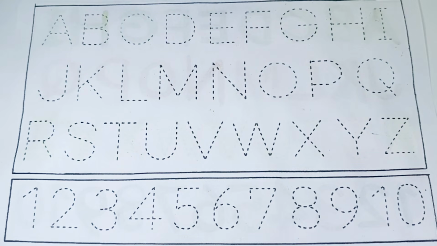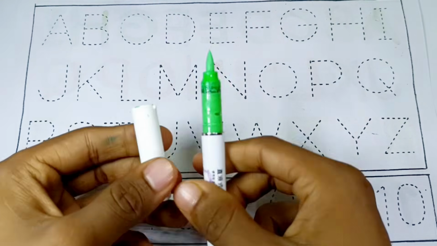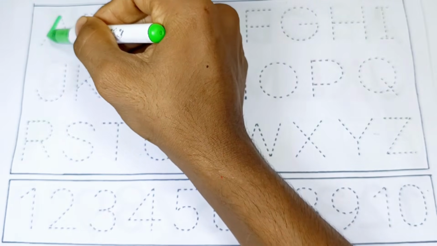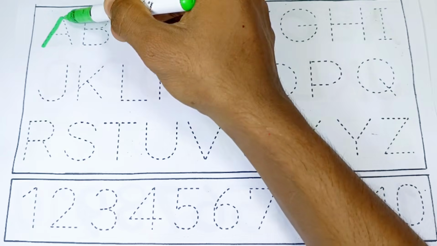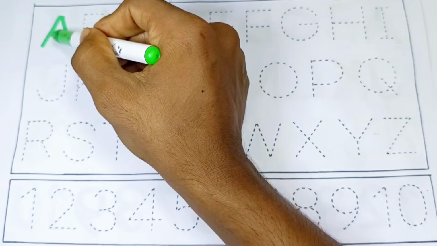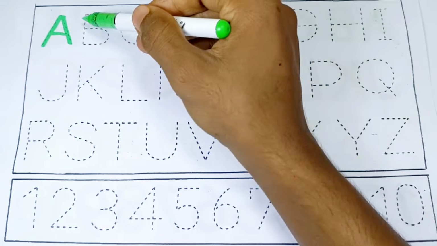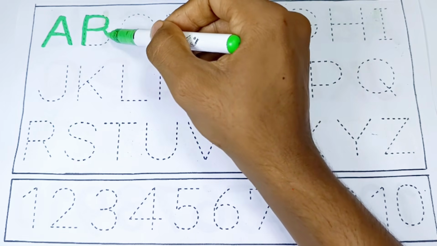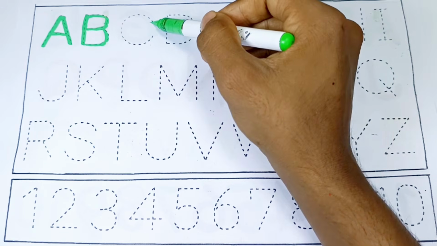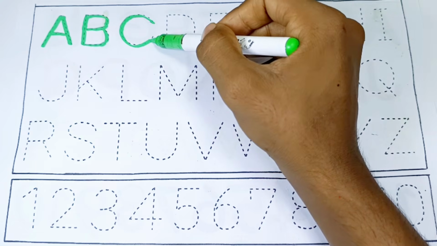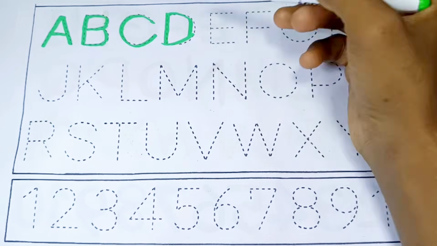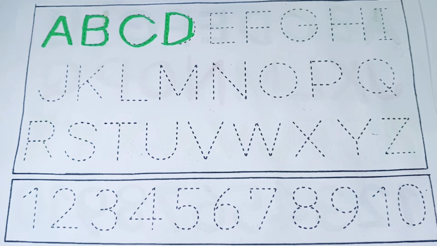Now you draw A and use green color. A for apple. B for ball. C for cat. D for dog.